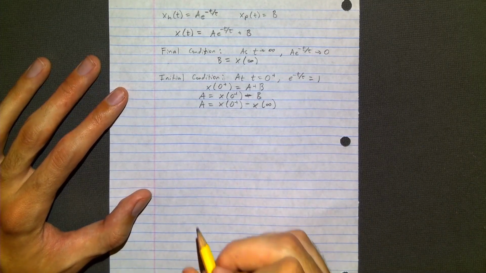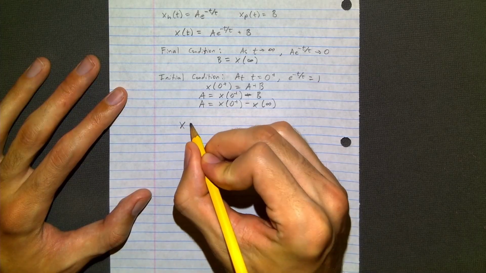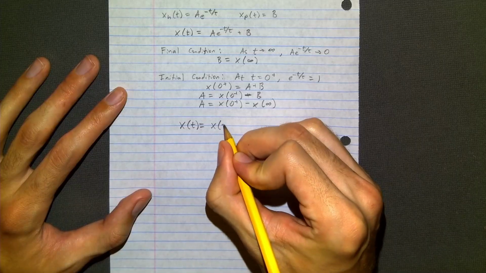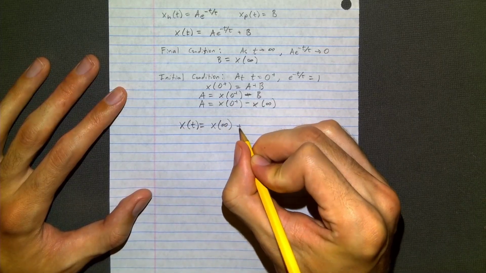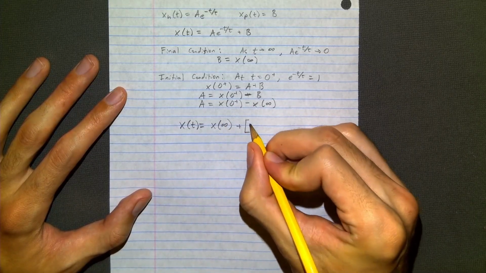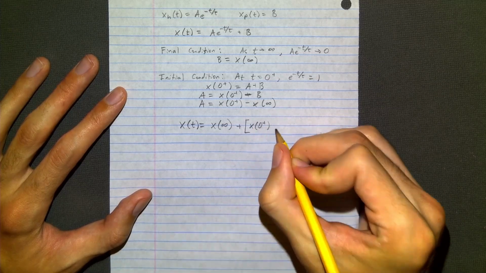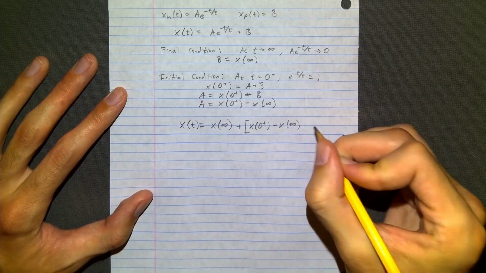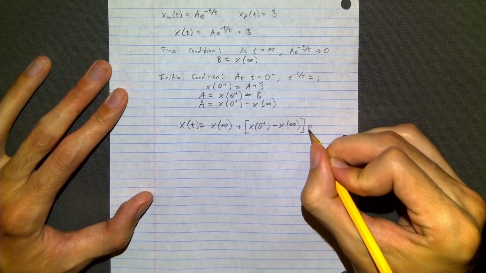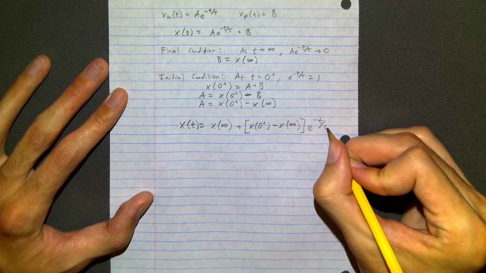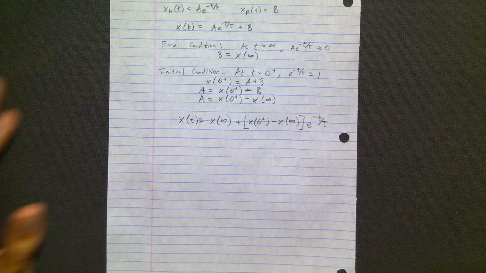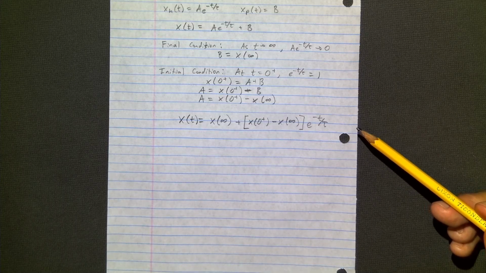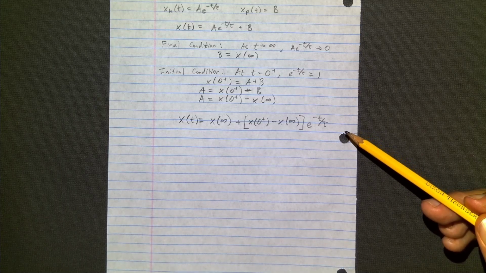Now writing this all out, x of t equals x of infinity plus x of 0 plus minus x of infinity, times e to the negative t over tau. We will use this equation as the solution form for our sought variables in our first-order transient circuits.